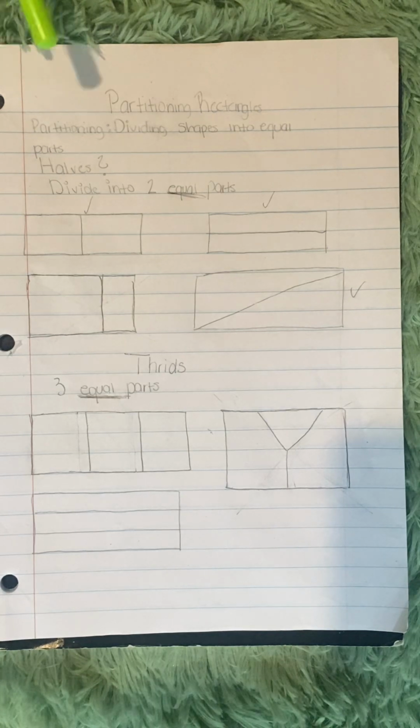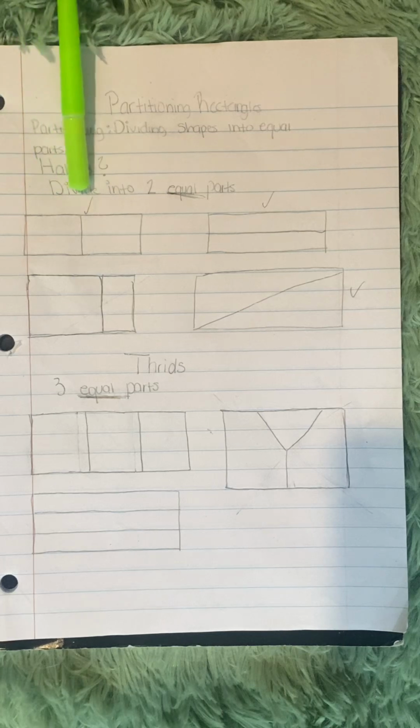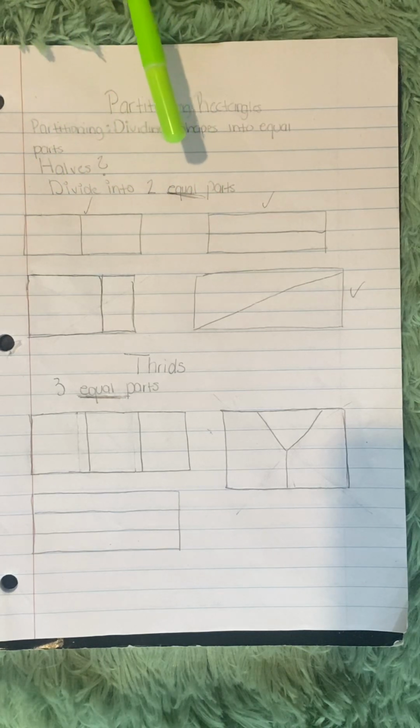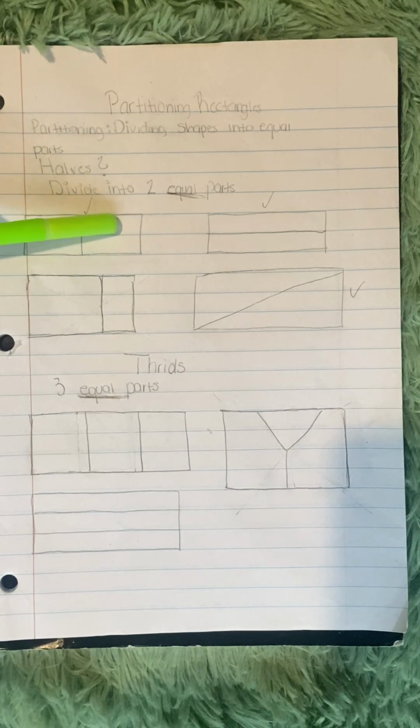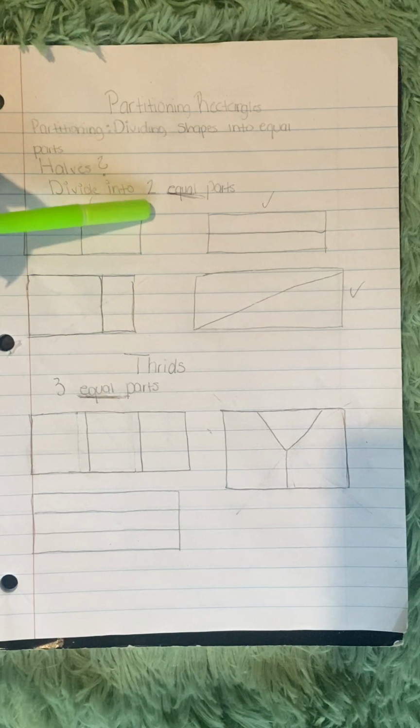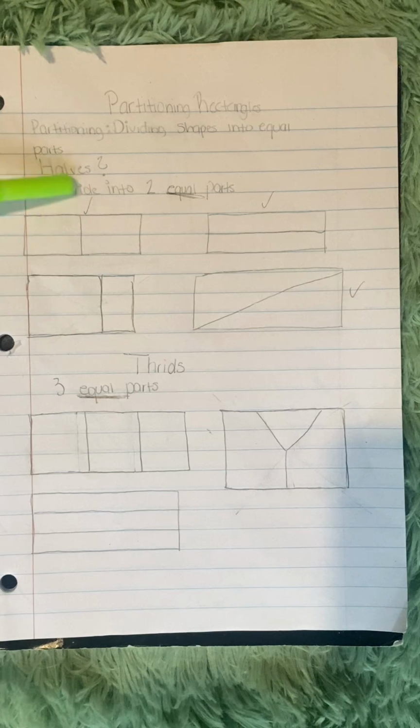So to get started, partitioning means dividing shapes into equal parts. So let's first start with our halves. Halves means to divide a shape into two equal parts, and the shape we'll be working with today is rectangles. So as you can see, there's two parts of this rectangle, and they're equal. This rectangle is divided into two equal parts. So this rectangle is partitioned into halves. This is a correct representation of a rectangle that's partitioned into halves.